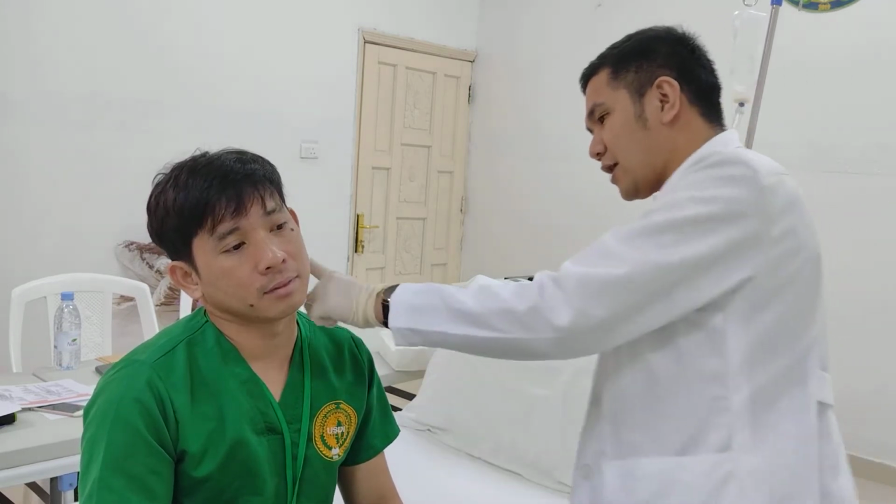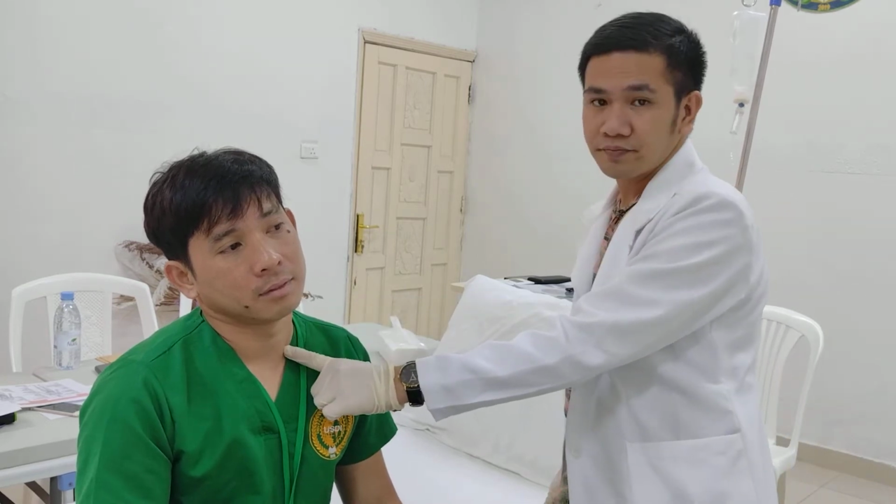Okay, so now we'll assess for any jugular vein distension. So sir, can you please turn your head to the side? Okay, and I'm not seeing any distension on the jugular vein. Jugular vein distension is visible in patients with heart problems, like patients with heart failure.